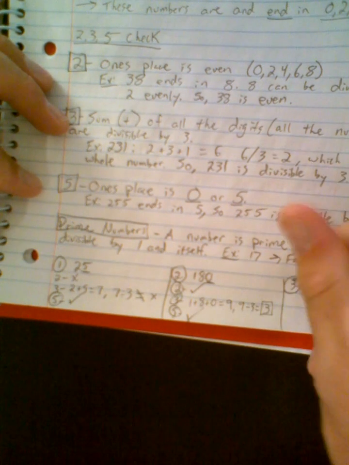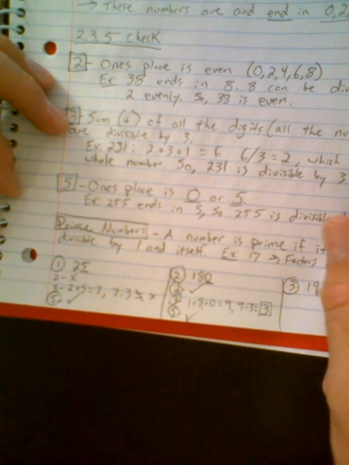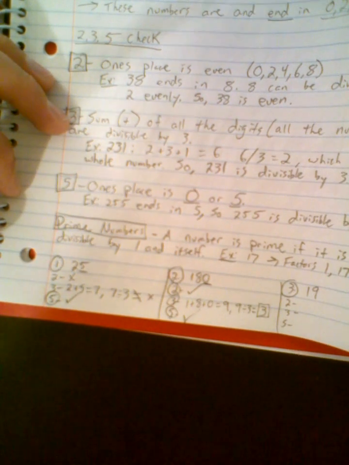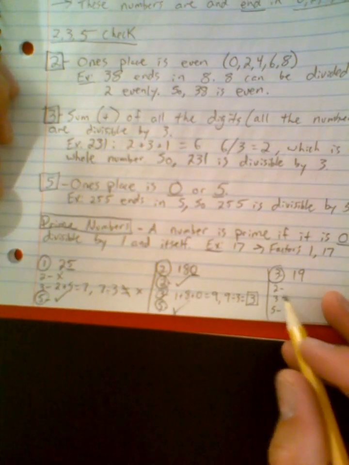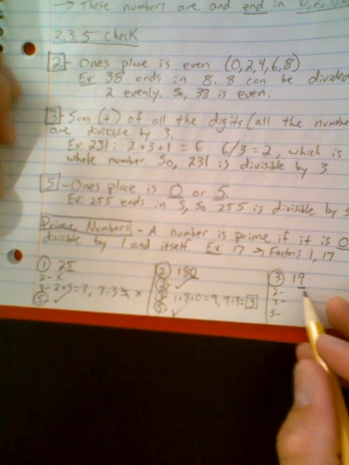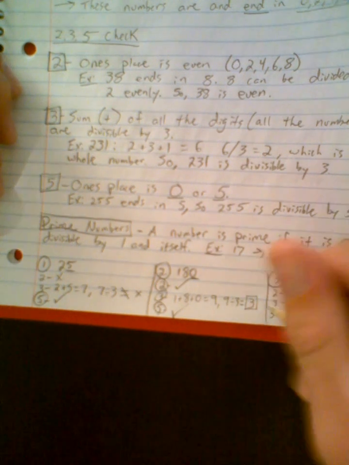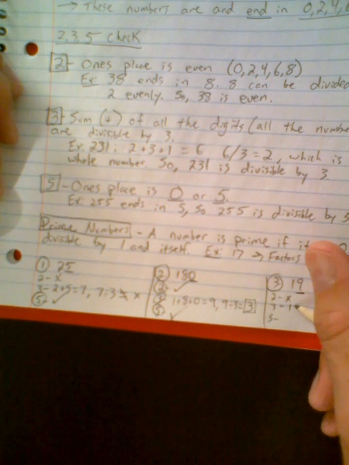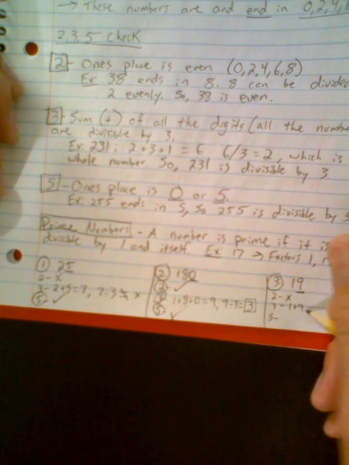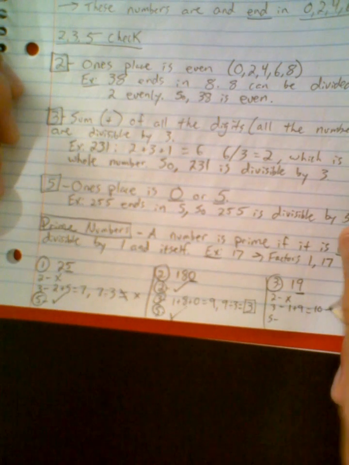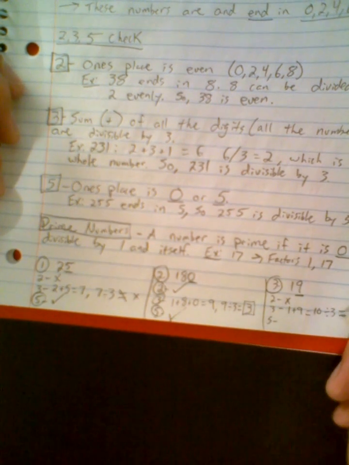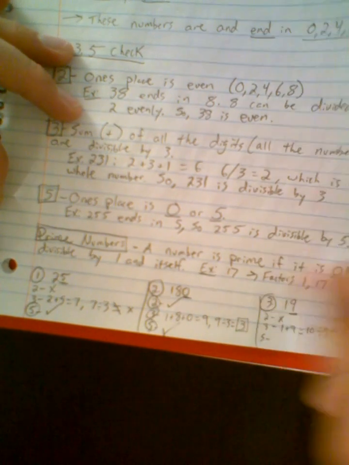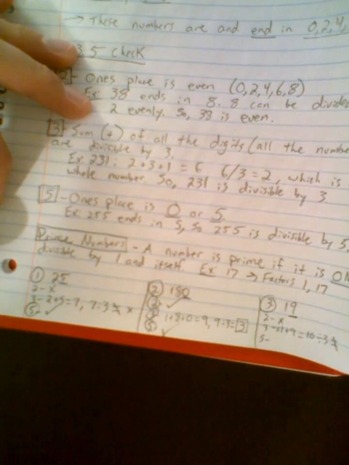And our last example, number 3, is 19. So write 2, 3, and 5. Well, as you look at the 2, is the ones place 0, 2, 4, 6, or 8? Well, since it's not, the 2 doesn't work. Well, let's try the 3 test. Well, we know we have to add 1 plus 9. We have to add the digits. That equals 10. And 10 divided by 3, does that equal a whole number? It does not. So go ahead and cross that off, and 3 does not work.